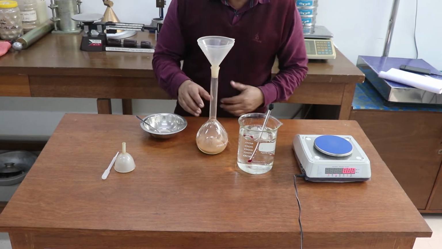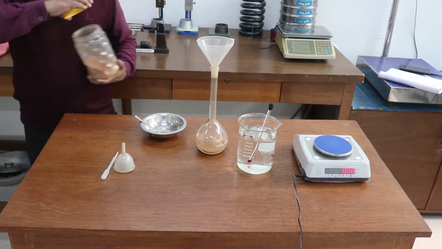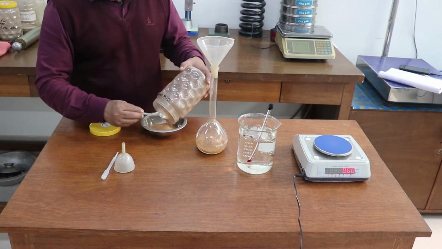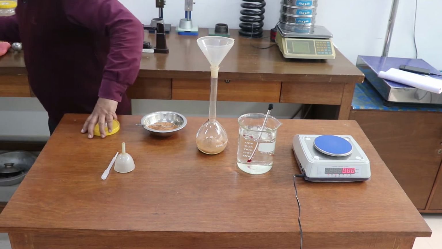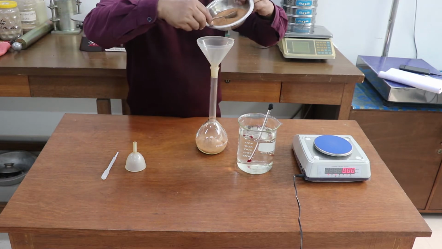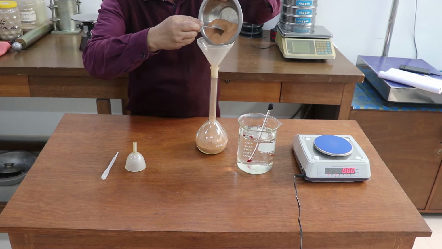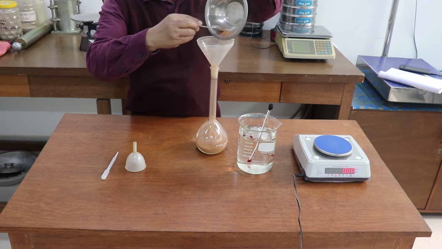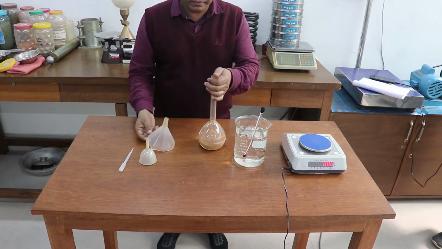Now we have to insert more soil sample to fill up a desired amount. So this is another insertion. This is actually a continuous process, and by continuation, we can fill up the flask in a desired amount. Okay, finally we are finishing the inserting process.